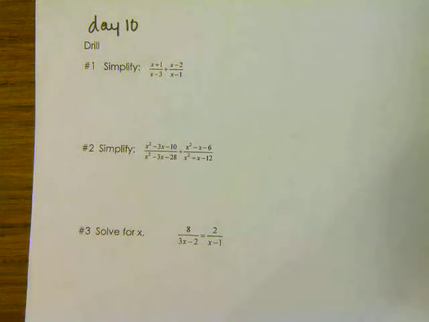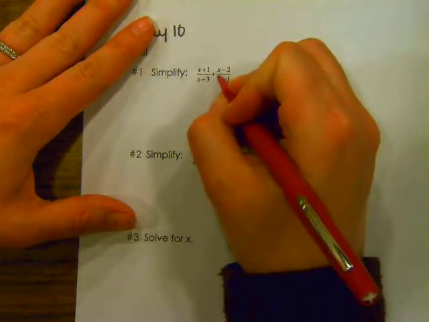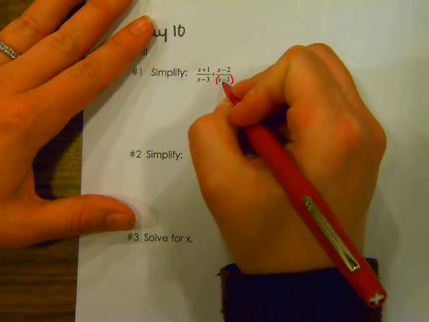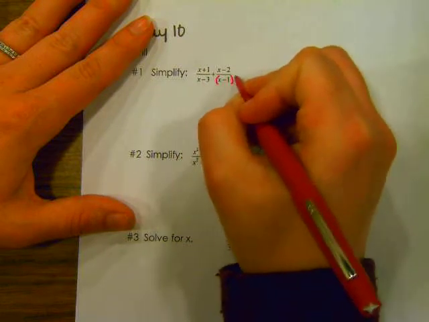Okay guys, so let's go over the drill here today. Just a mixed review, a little bit of the equations and adding, multiplying, so everything we've done so far in rationals. So remember, when you're adding, you want a common denominator. In this case, there's nothing else to simplify, so you want to make sure you're just multiplying by each other.